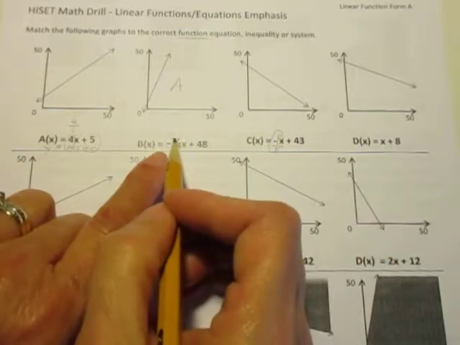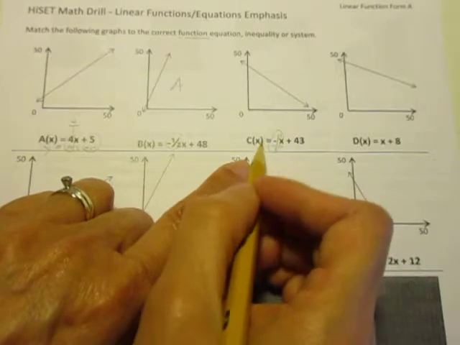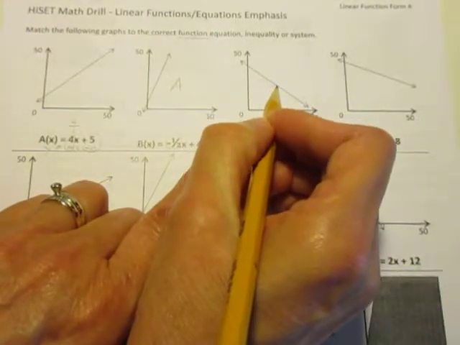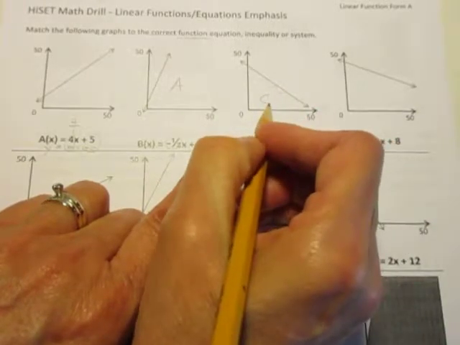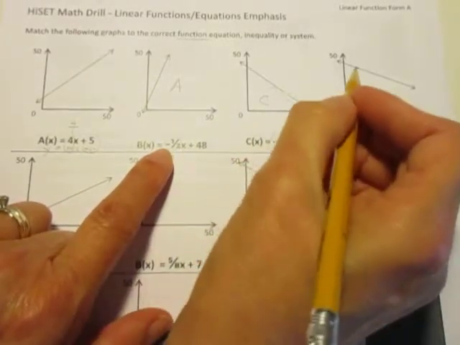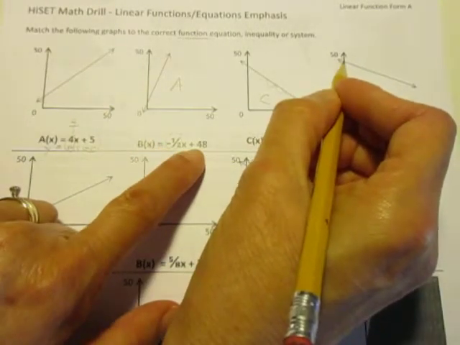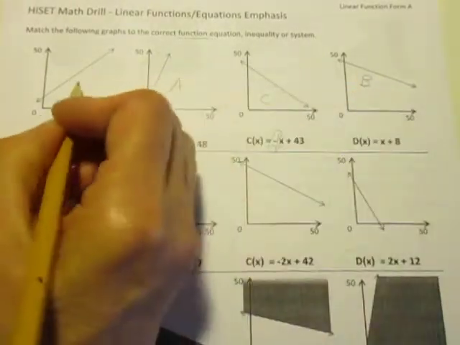But this is going to be a little more subtle, down 1 and then over 2. This is going to be pretty constant. So it looks to me like this would be down 1 over 1, down 1 over 1, kind of a perfect stair step. So this one would be C. Back to looking at this one, this looks like it's down 1 over 2 and looks like it crosses about 48. So that makes sense, so this one would be B, and that leaves this one to be D.